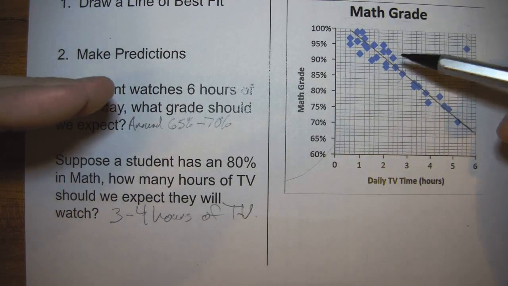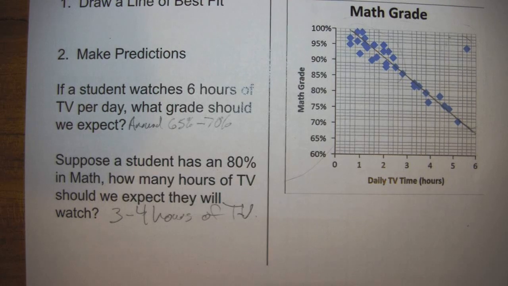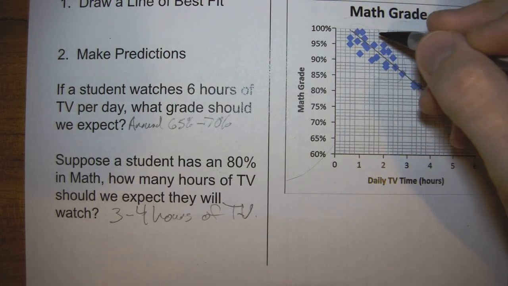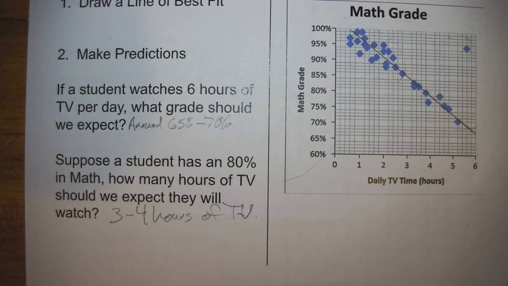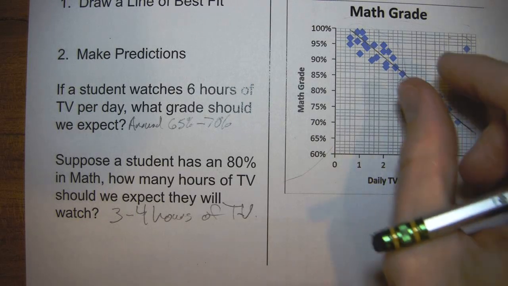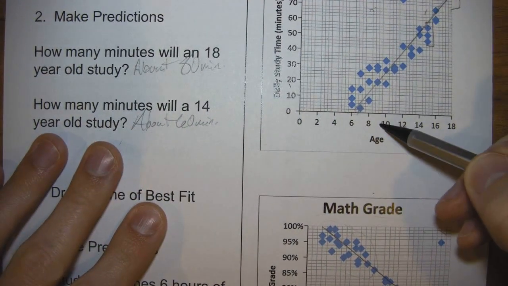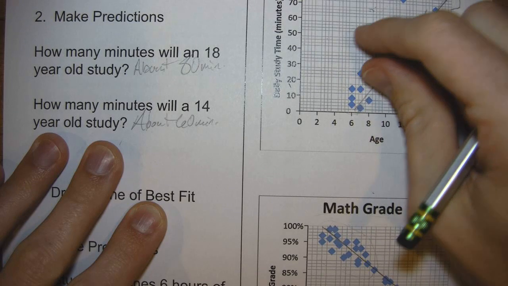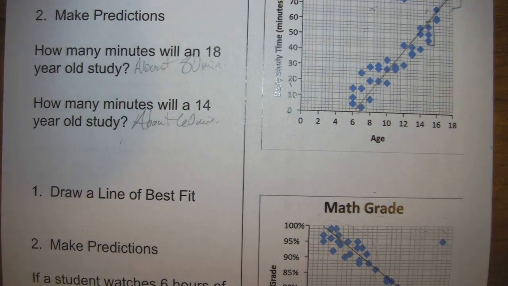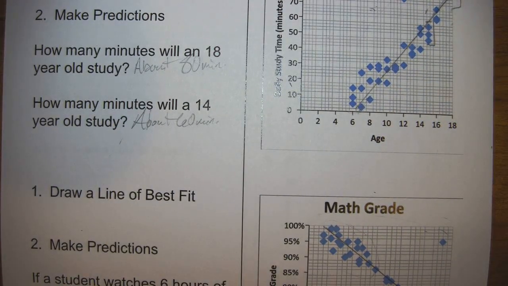We're going to try to use these lines to make predictions and figure out what's going on. Is there a close enough connection that we could use that model and be accurate a lot of the time? Or is it a little bit looser, like, say, age and daily study time, maybe a little bit looser, that we're going to have to give some pretty big ranges in order for our predictions to be true?